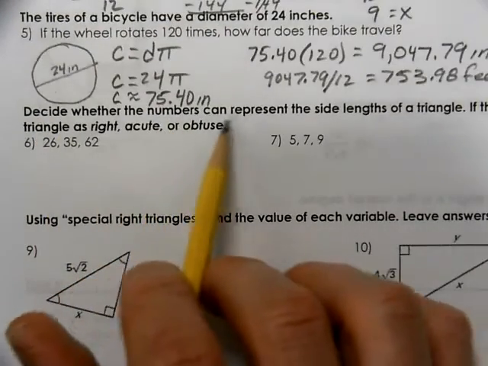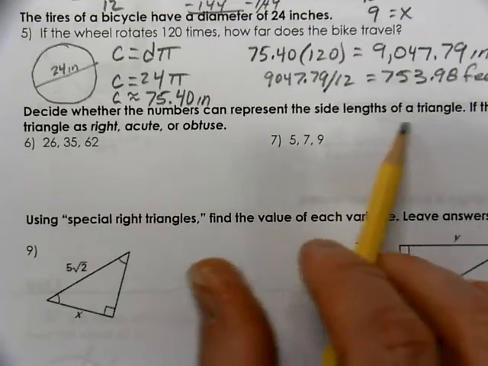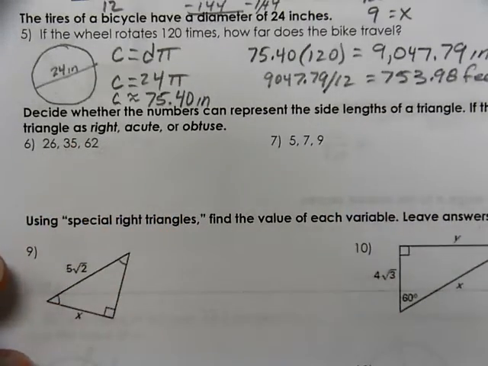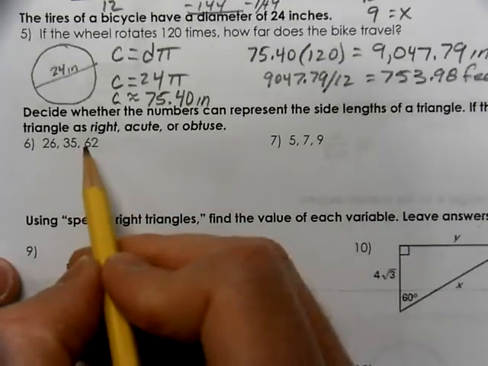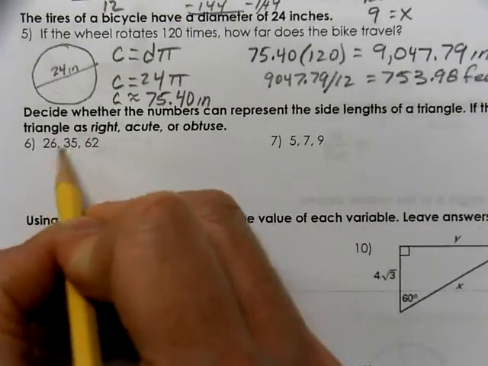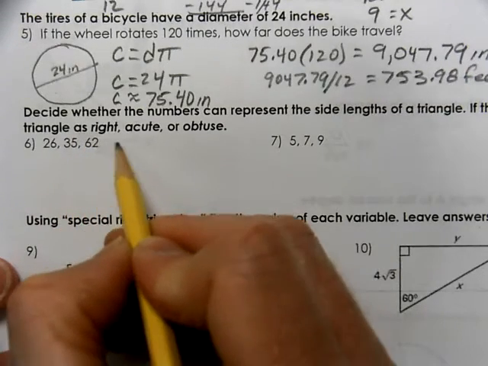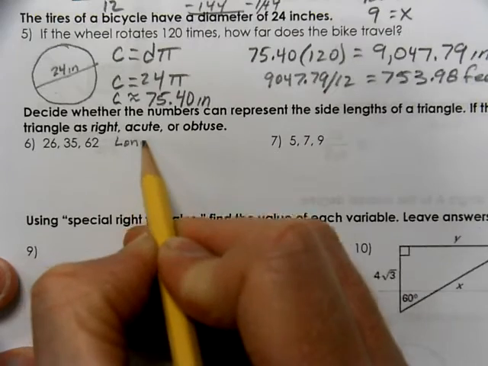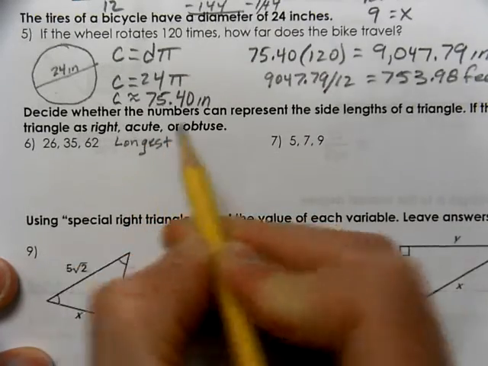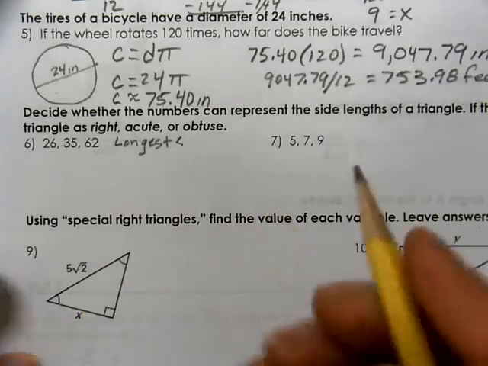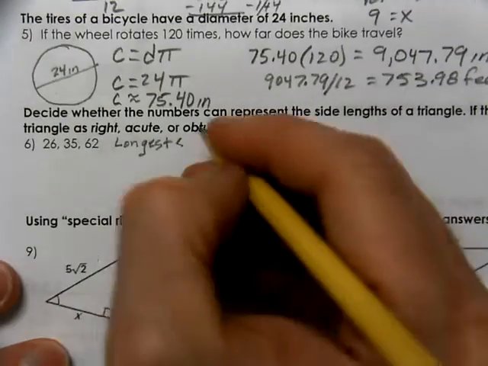We're going to decide whether the numbers can represent the lengths of a triangle. So first of all, to determine if it can make a triangle, we need to know that the longest side has to be less than the sum of the other two.